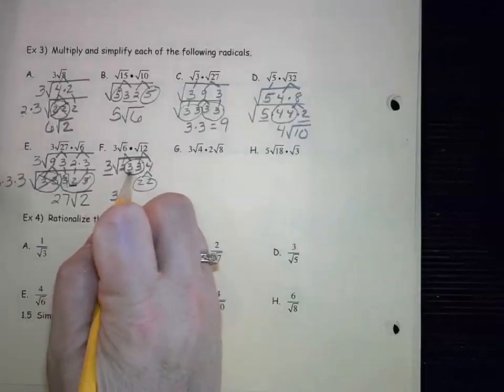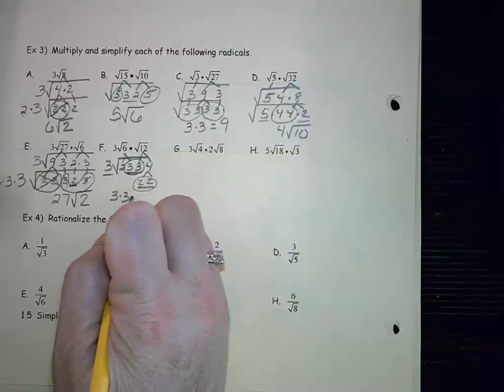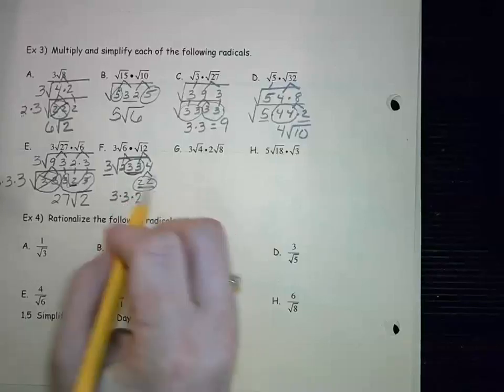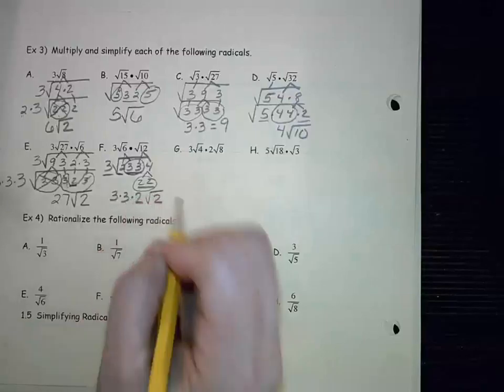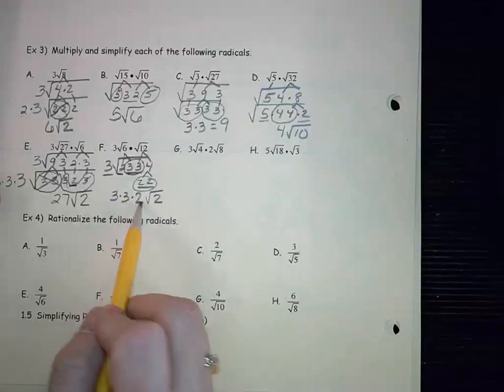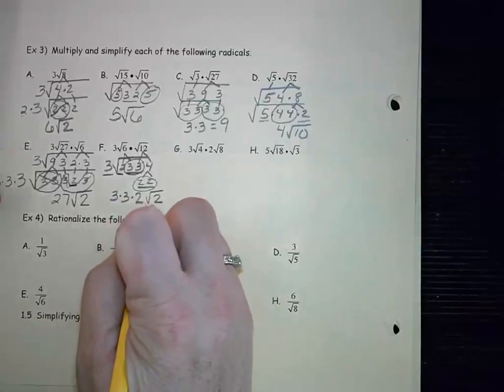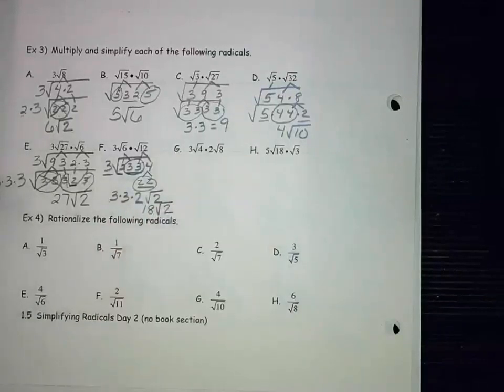So these 2 come out in front, these 2 come out in front, and then that one is left under the square root sign. 3 times 3 is 9, times 2 is 18, times the square root of 2.